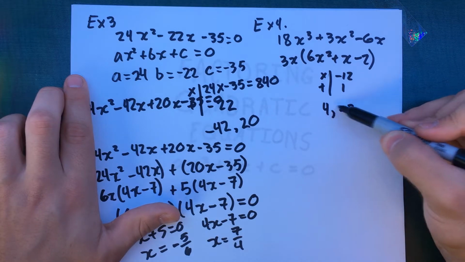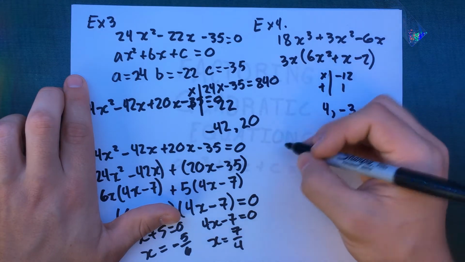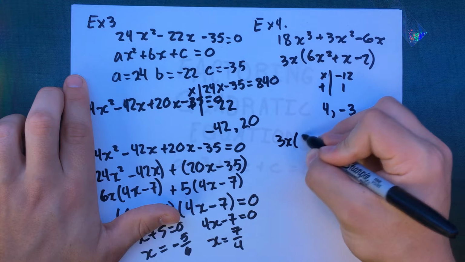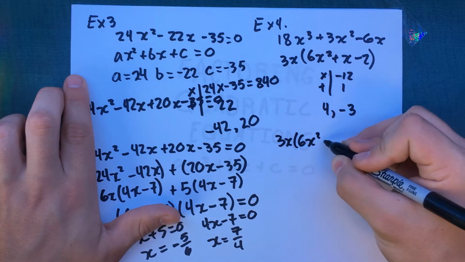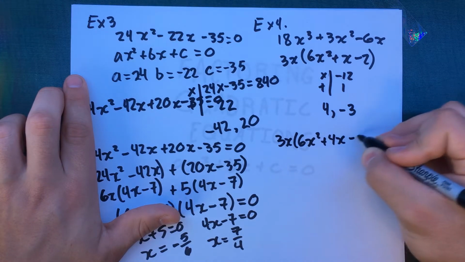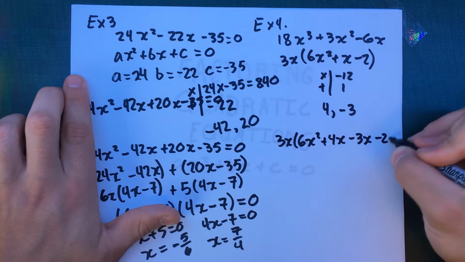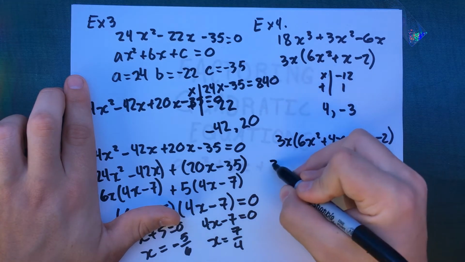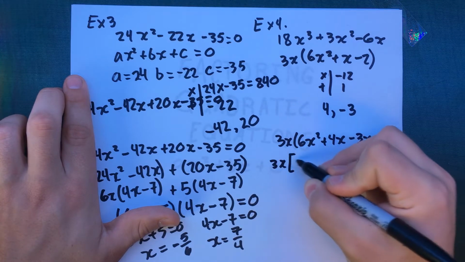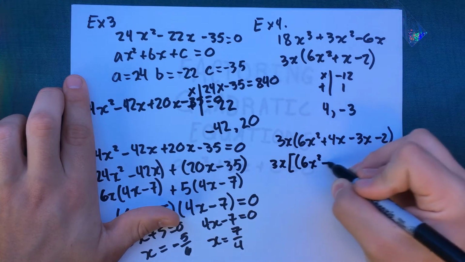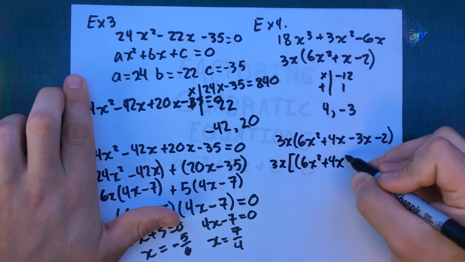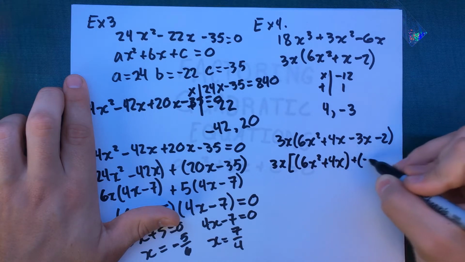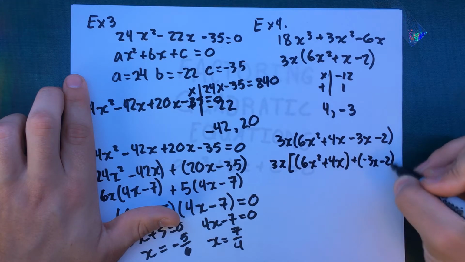So with these two terms, we make a new middle term. So 3x times, 6x squared plus 4x, subtract 3x, subtract 2. And we factor both parts of the equation. So 3x turns into 6x squared plus 4x plus negative 3x subtract 2.